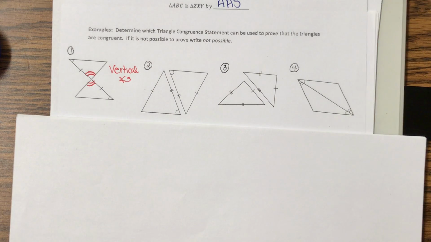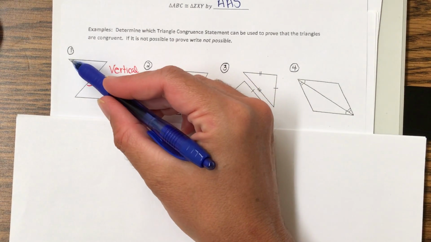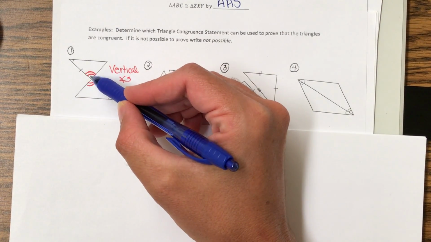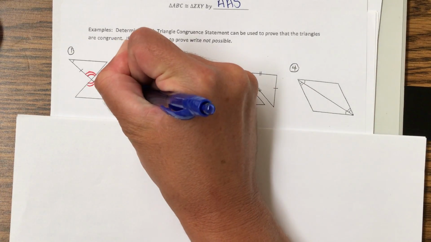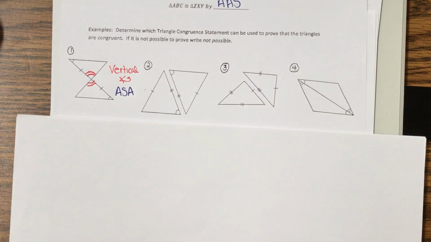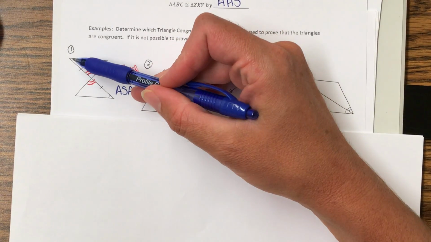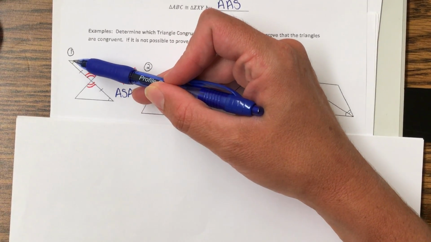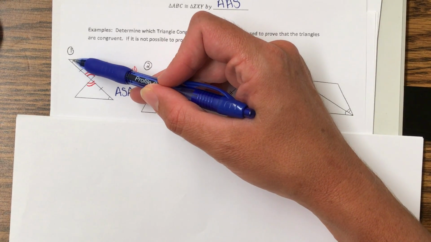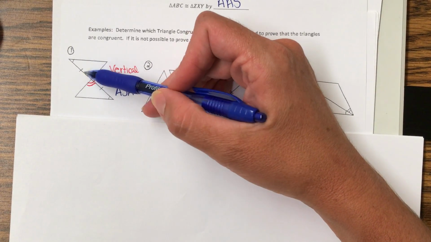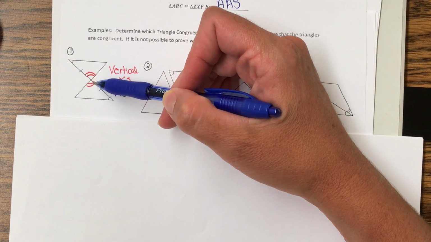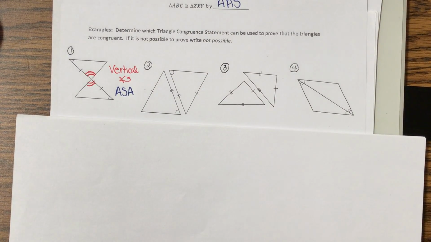So, is that enough information to justify that these two triangles are congruent? And the answer is yes. These two triangles are congruent by angle, side, angle. A, S, A. How do you know that it's ASA and not anything else? Well, again, pick a place to start. Always start with an edge. So I'm going to go to an angle. Then next I'm going to go to the included side followed by the angle. So these two triangles are congruent by angle, side, angle.